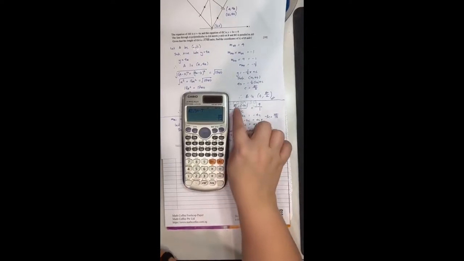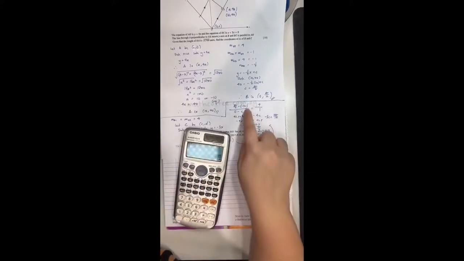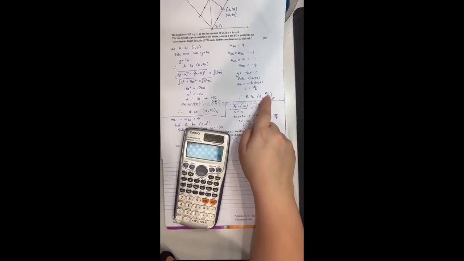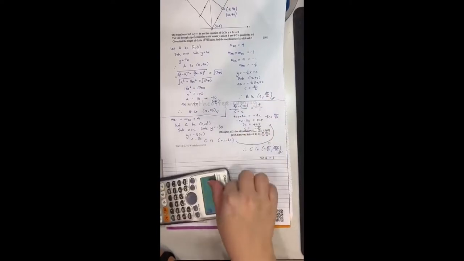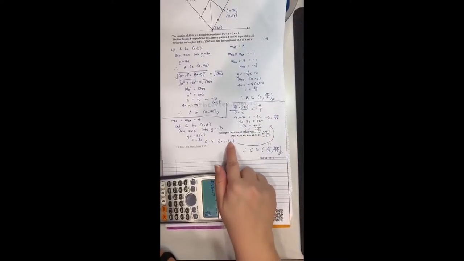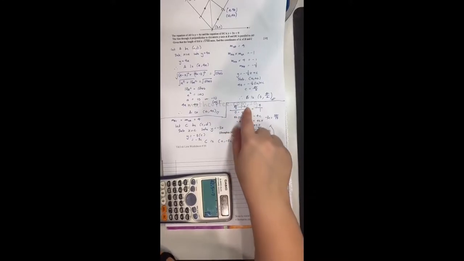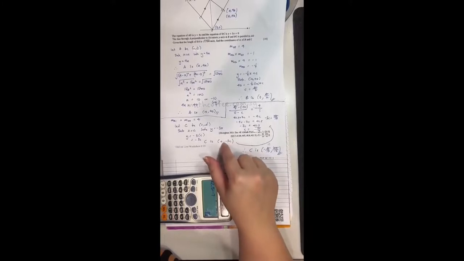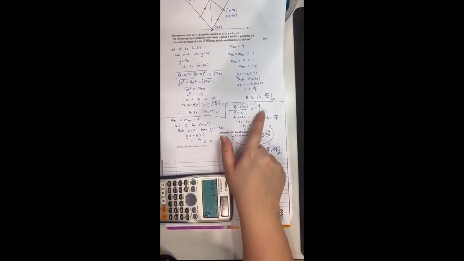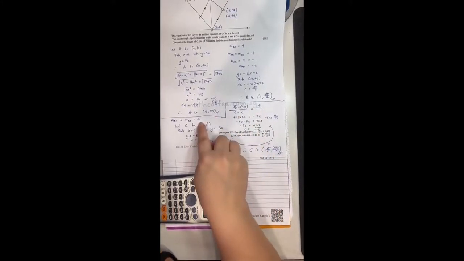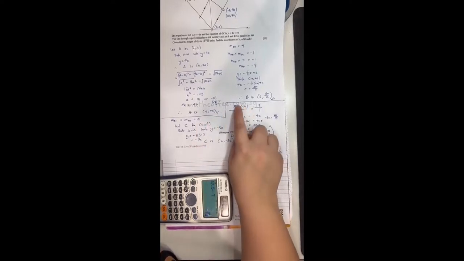Okay, so what I did was just y1 minus y2 over x1 minus x2. The y1 is this one, I take this one minus y2, which is minus 3c, over x1, which is 0, minus x2, which is c, and it equals the gradient 4. Then I just change 85 over 2 to decimal.